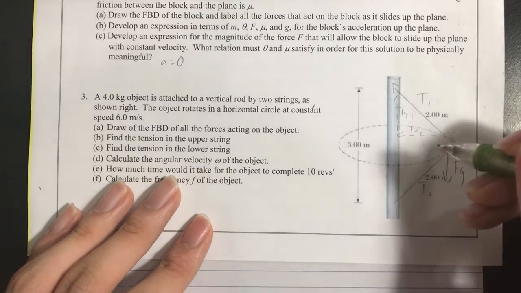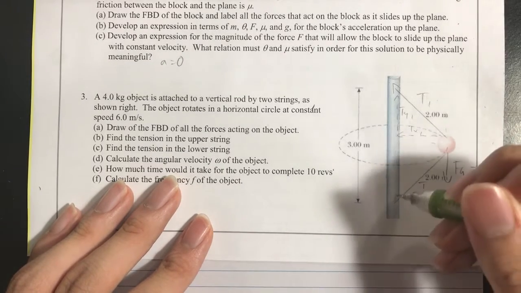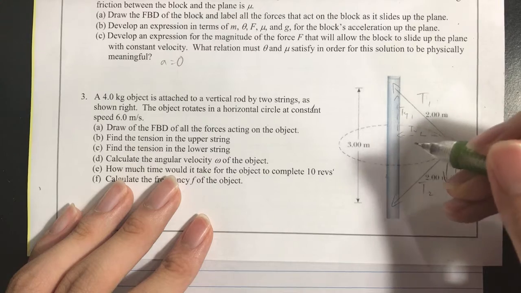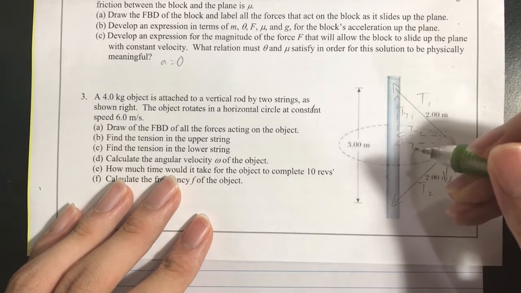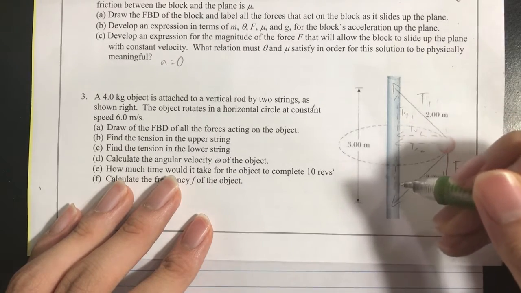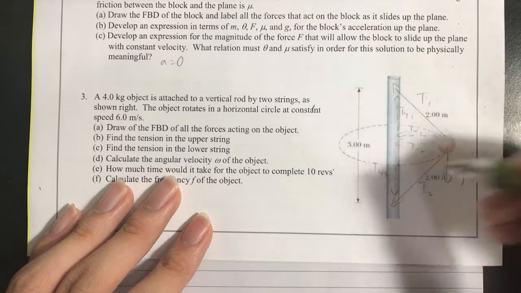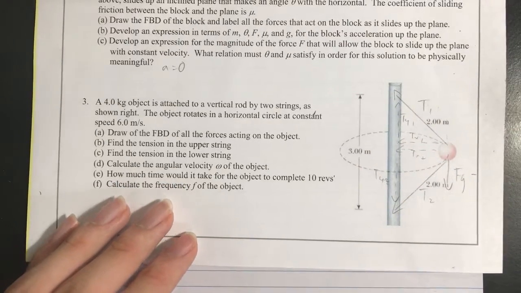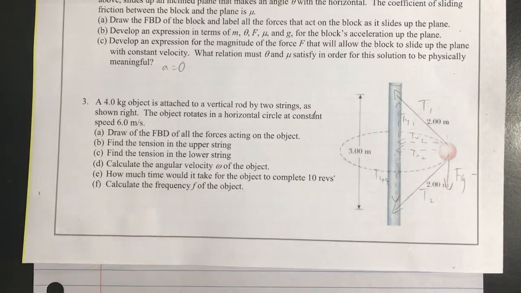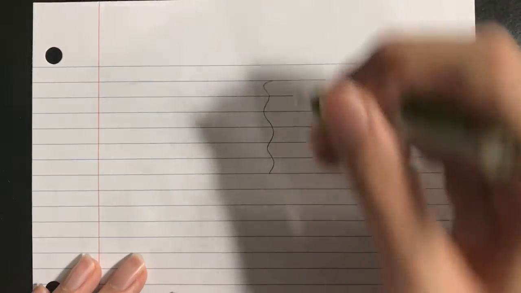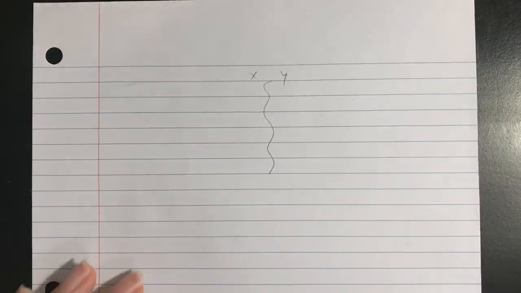Okay, for tension 2, the same thing, pulling this way, Tx2 and Ty2. Okay, that should be all the forces. Part B and Part C, find the tension in the upper and lower string. Okay, we'll split this up into an X and Y component section.